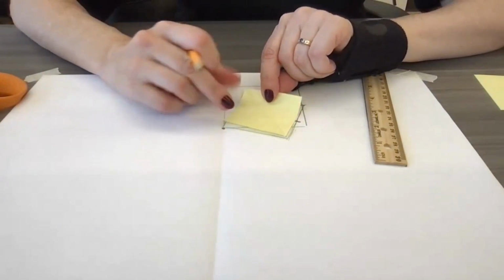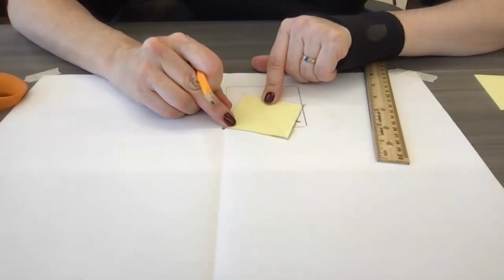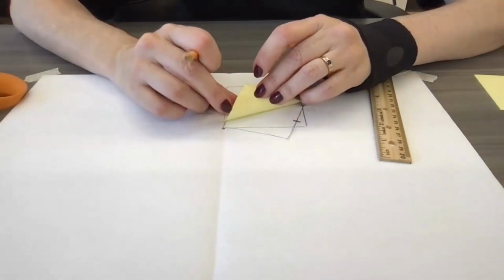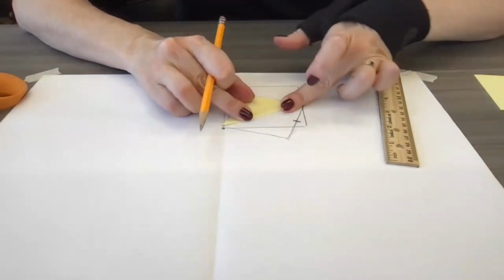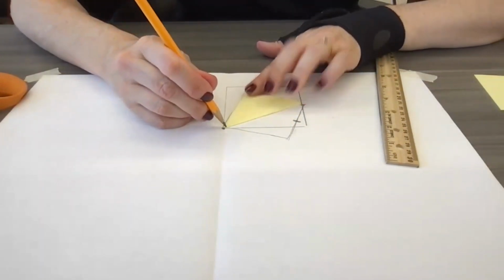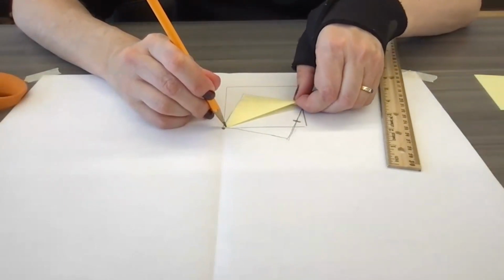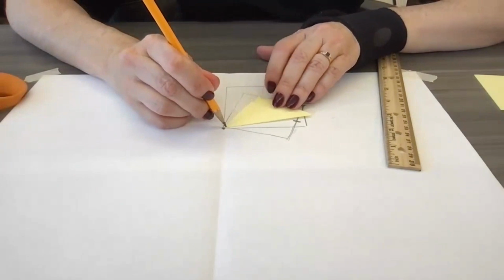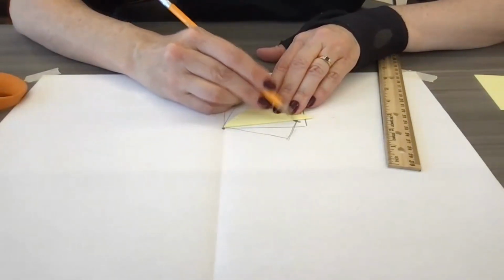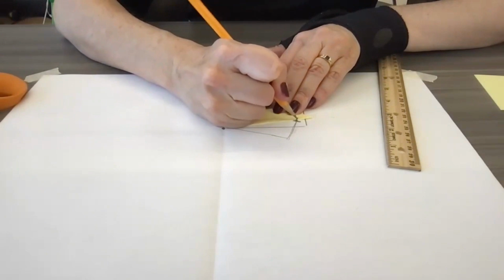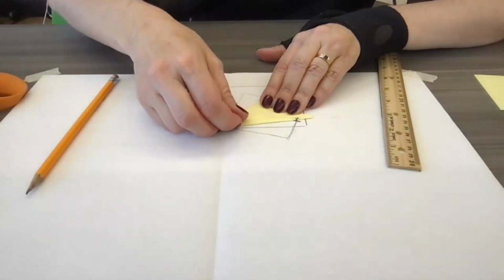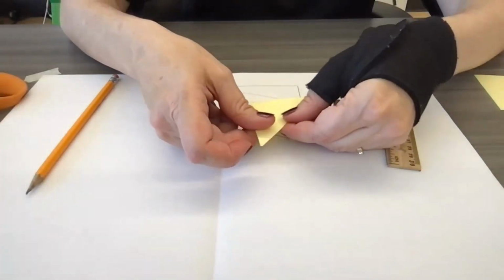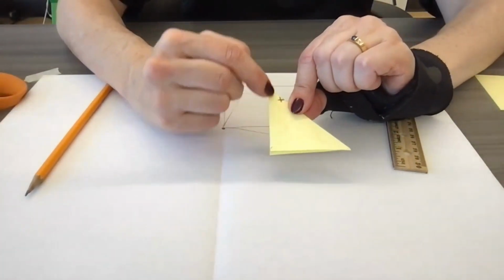I'm going to put my square back in its place. I'm going to fold it so it's a diagonal. Hold in its spot again. I'm going to rotate until the crease touches my halfway mark, and I'm going to mark it right on that line. When I've done that, I need to pick it up so that I know that this is the part that I'm going to cut off.